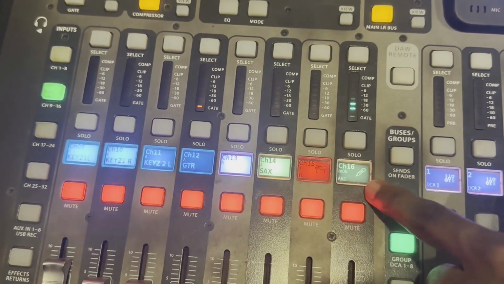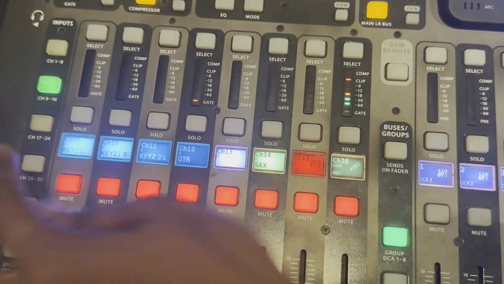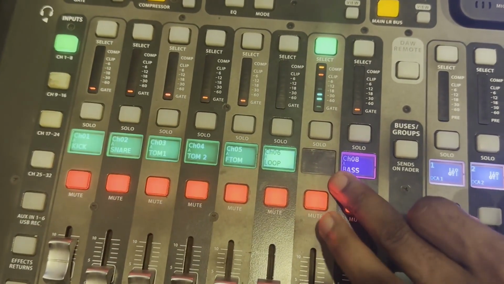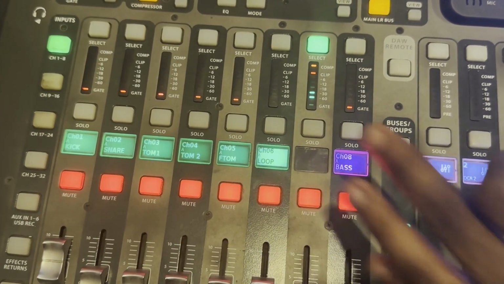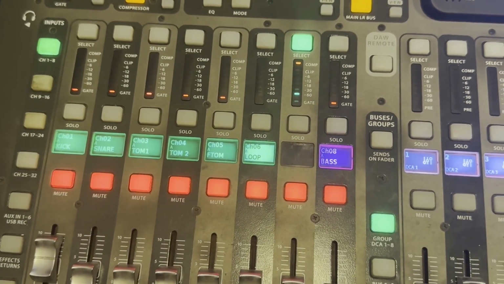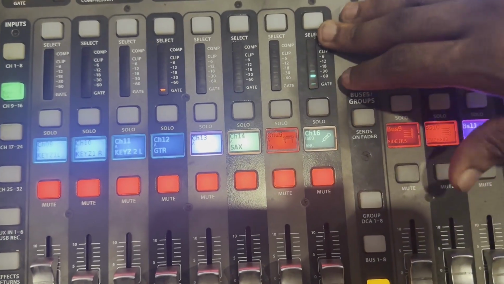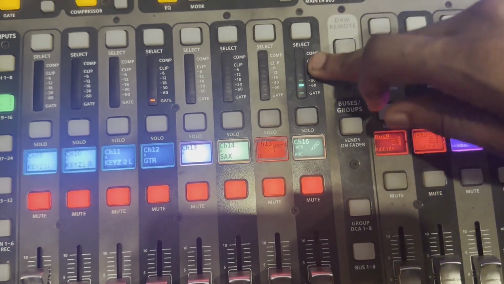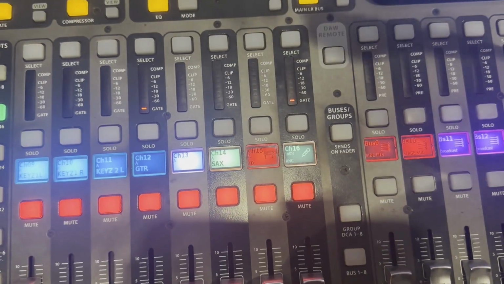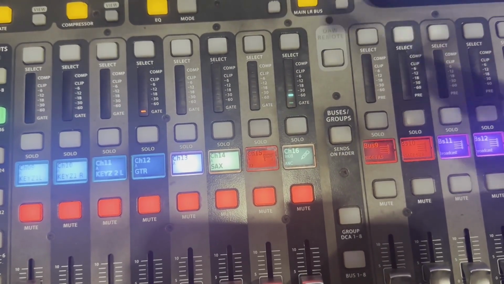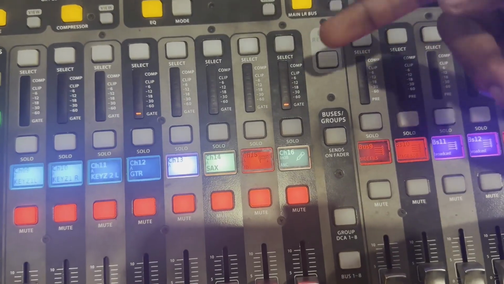As you can see also, the same signal going to channel 16 is also the same signal going to channel 7. No extra cable needed. Also, another thing I can do is take the processing from channel 16 to channel 7 without having to do this manually. I can copy the processing here.